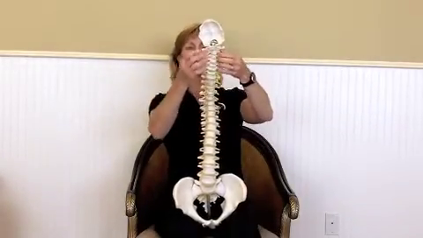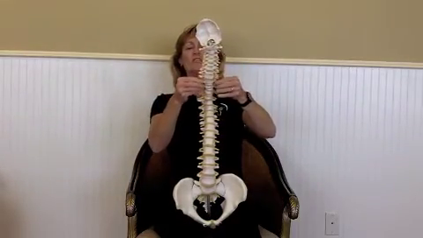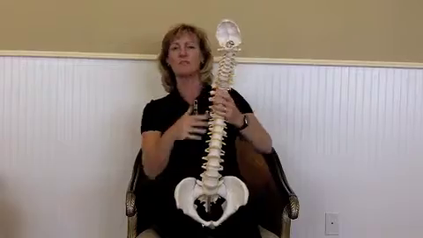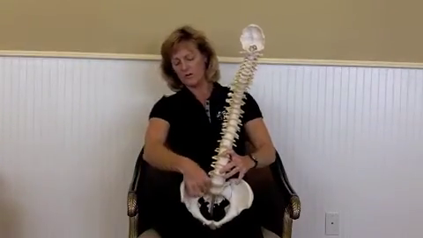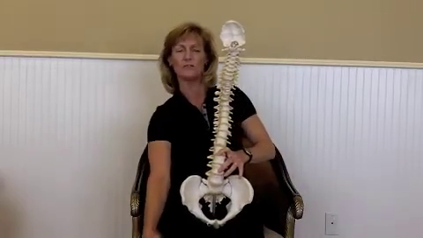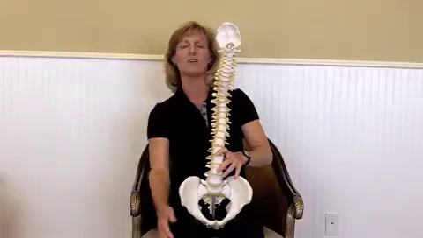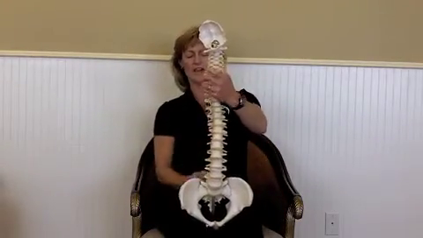The spinal cord then branches out in all of these nerve roots so that your arms are innervated, and further down here so that your legs are innervated. The lower the nerve root, the lower in your leg is affected or controlled. So there's that.